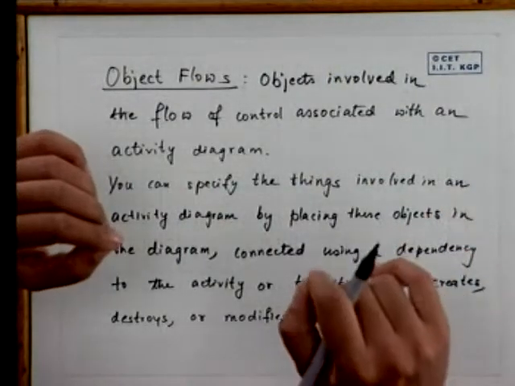An object flow represents the participation of an object in the flow of control.